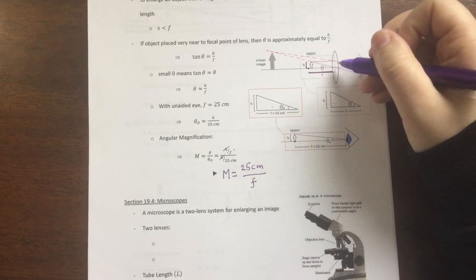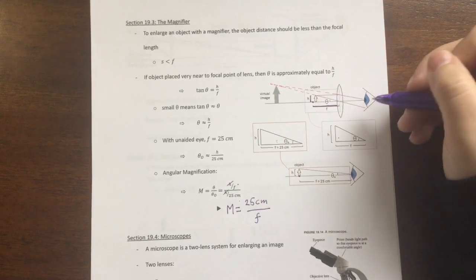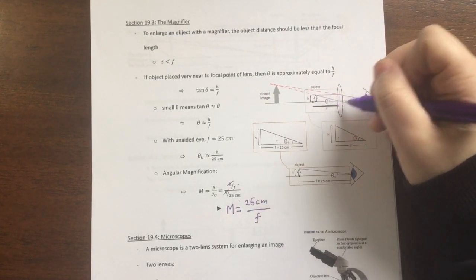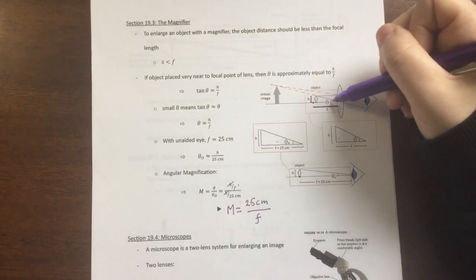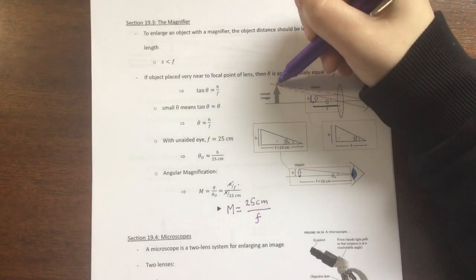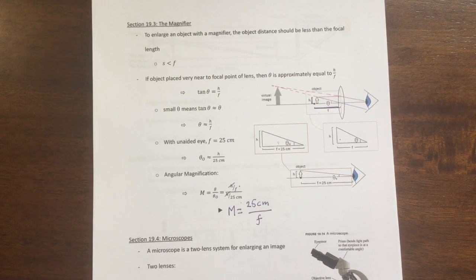What happens is the angle that we're seeing up here, even though the h is the same size, we're not seeing it there. We're seeing it where our eyes trace it back to. We're seeing something with this angle way back here. That makes it look much bigger than it is.